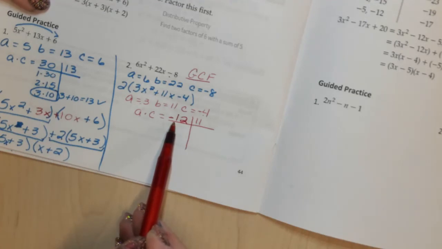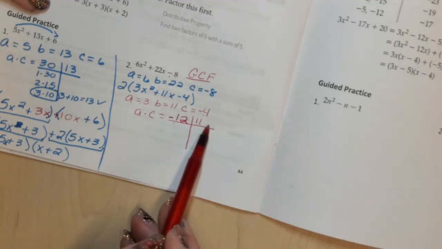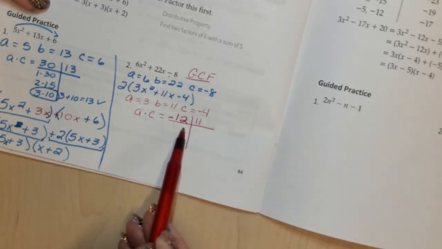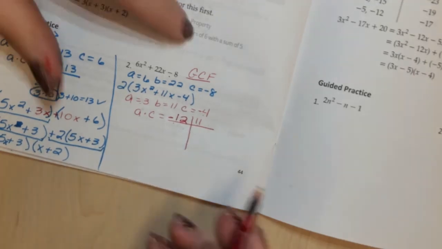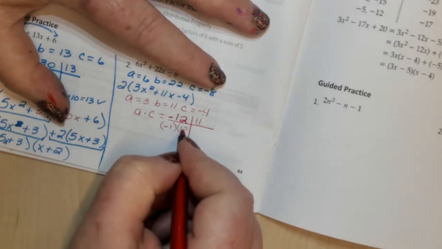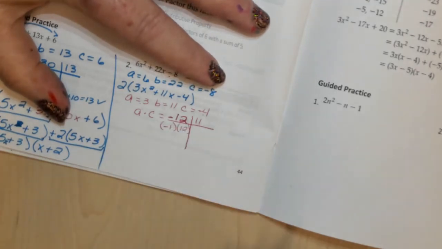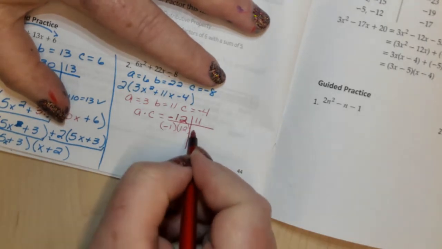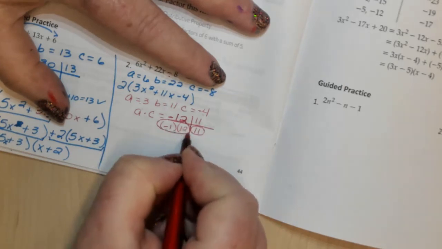How do we decide which is positive, which is negative? Look at the B. The B is positive. So that means of your two factors, like 1 and 12, the 12 will be positive, the bigger number, because you wanted to add up to a positive number. So -1 times 12 is -12, and look, we got lucky. -1 plus 12 is positive 11. These are the factors we're going to use.